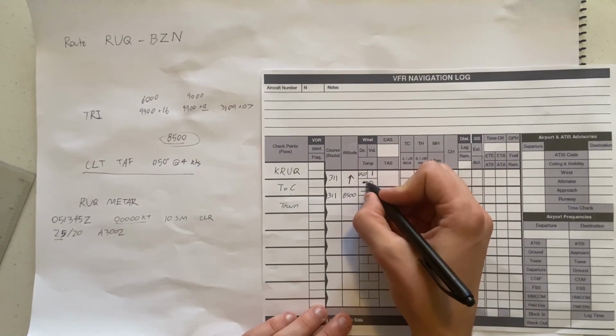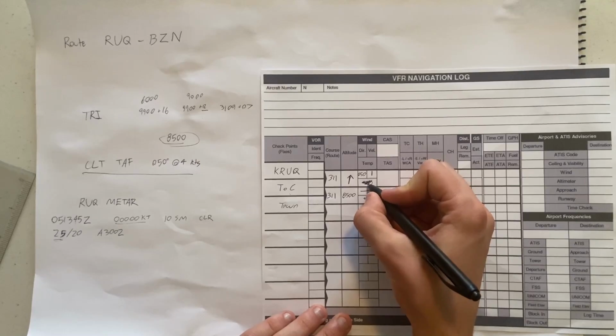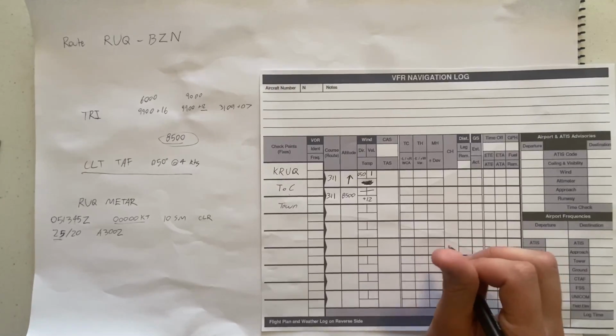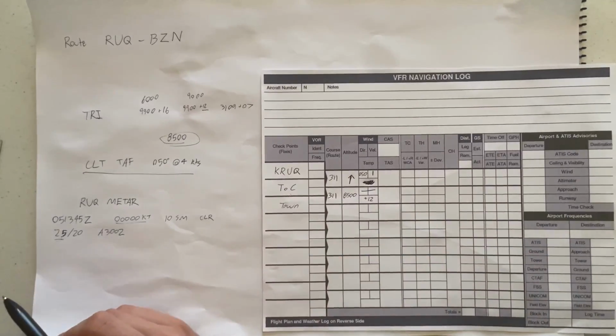This brings up another point. Use pencil. The only reason I'm using pen on this nav log is because it shows up better on the camera. So yes, please use pencil so you can erase things and not have to do that.